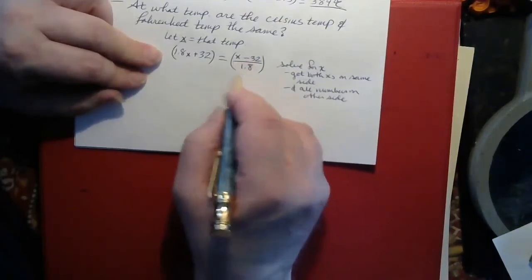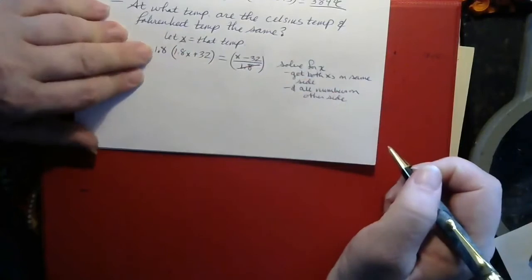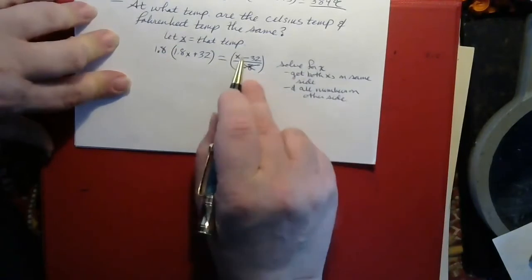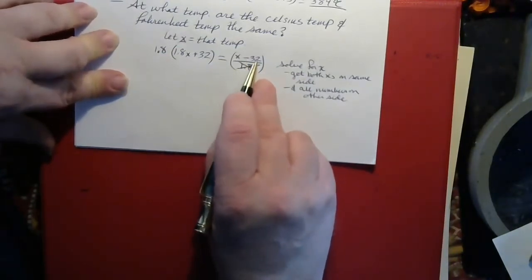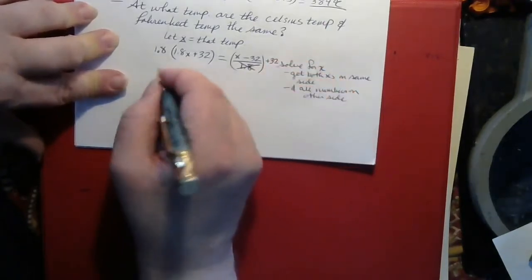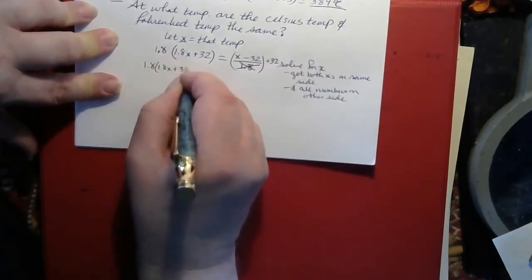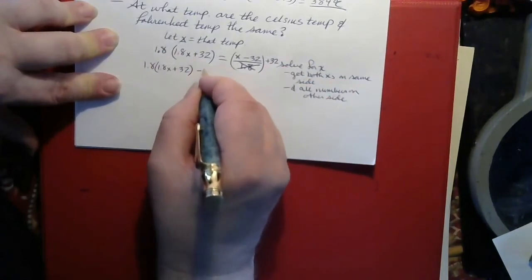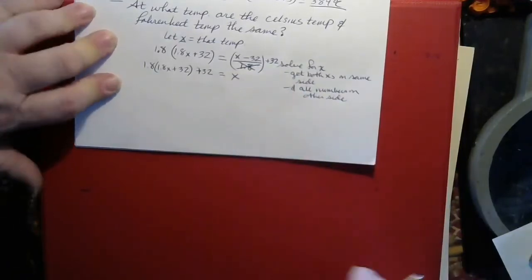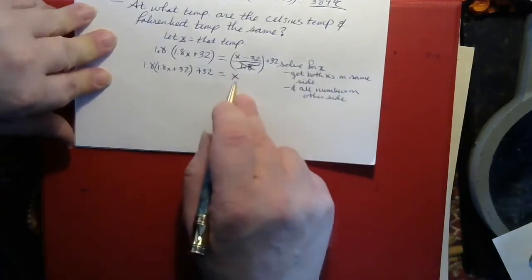The right-hand side is divided by 1.8. So if you multiply everything on the right-hand side by 1.8, that crosses that out. And then we have x minus 32. If you add 32 to both sides, that should get rid of that. So now we have one of the x's alone. All we have to do is work this out and get the other x over there.